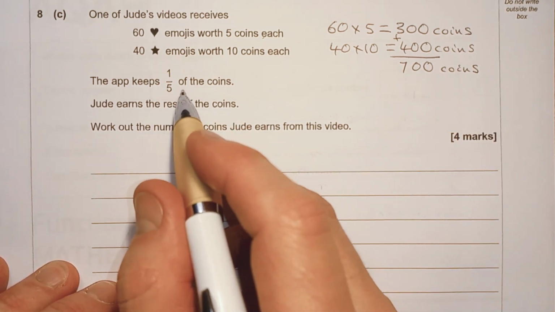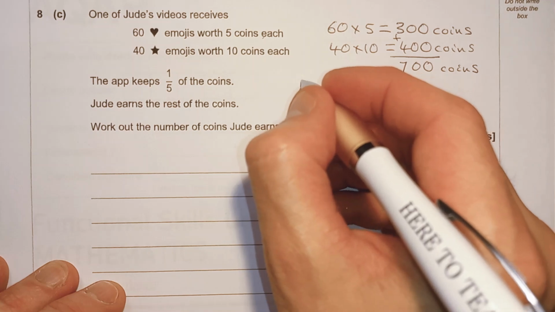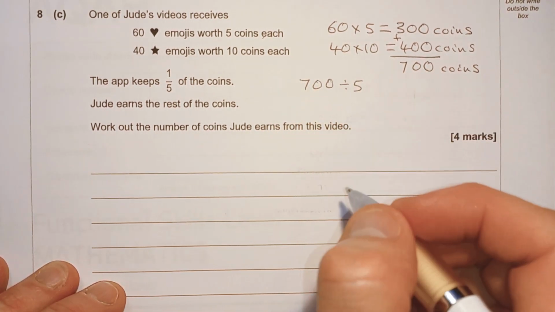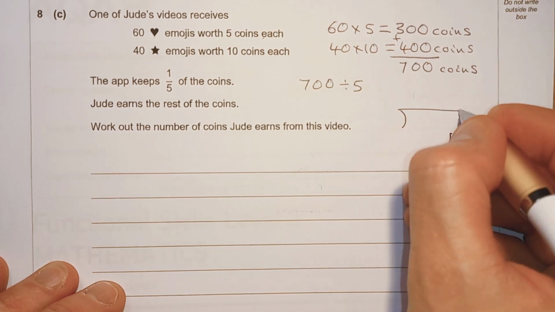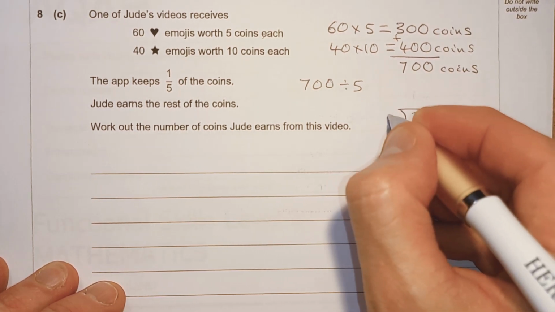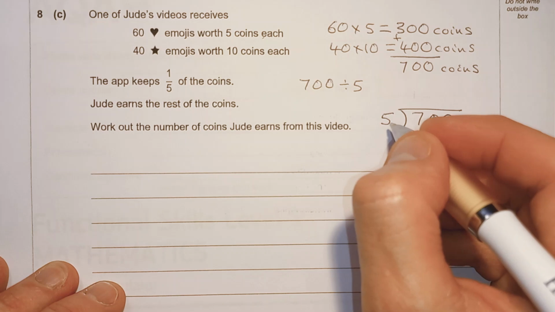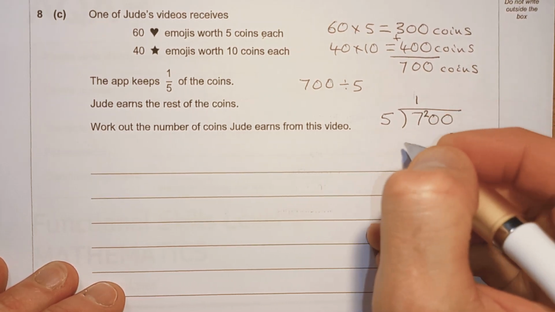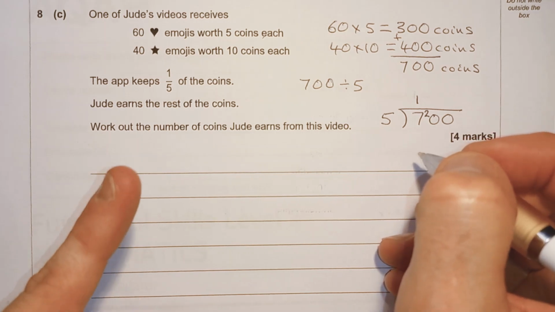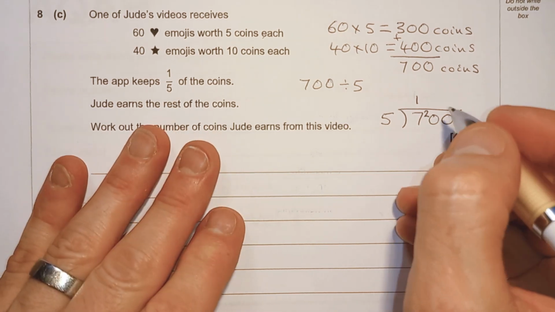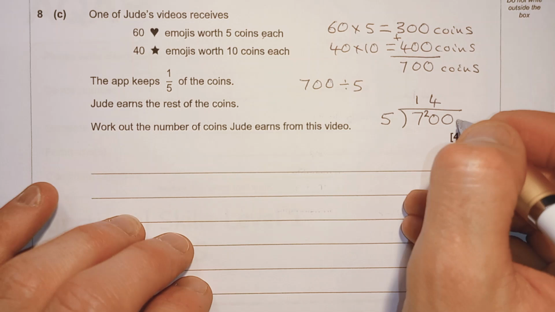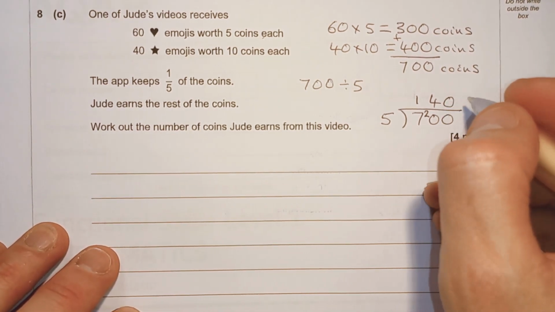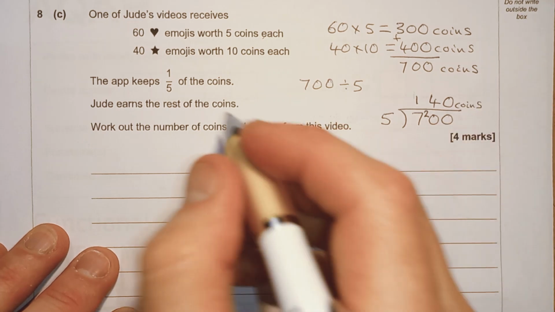Now, the app keeps 1/5 of the coins. So we want 700 divided by 5. That's how many coins they keep. So let's do this with the bus stop method. Right, 5 goes into 7 once. 6, 7, so with 2 left over. 5 goes into 20, 5, 10, 15, 20, that's 4 times. 5 into 0, doesn't go. So 140 coins are for the app.